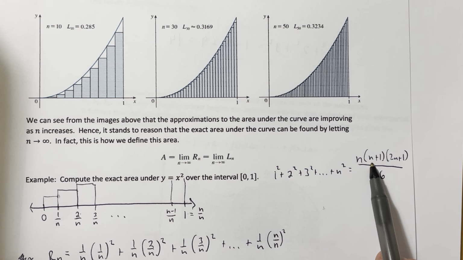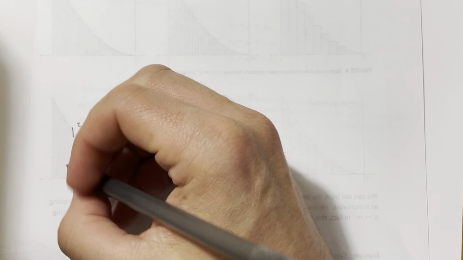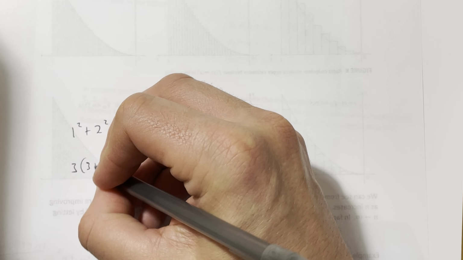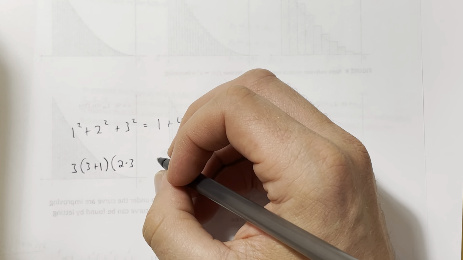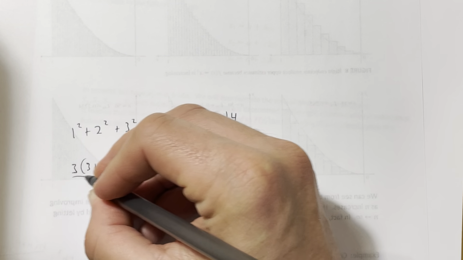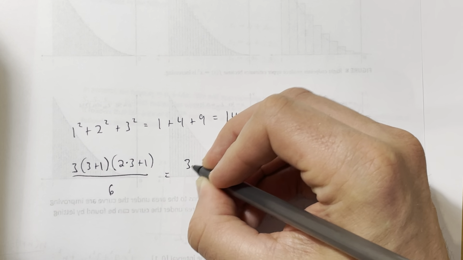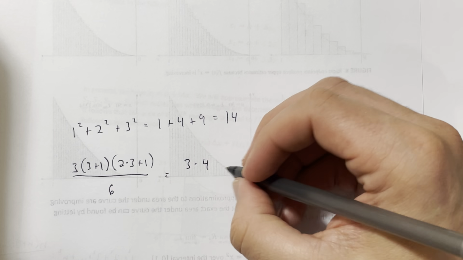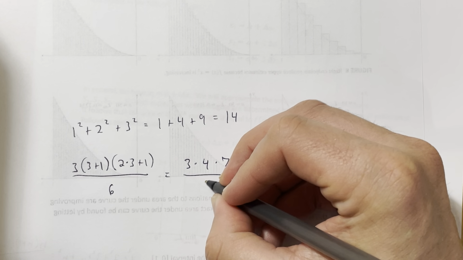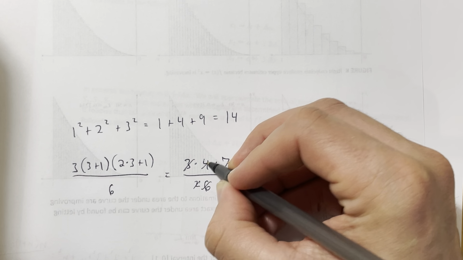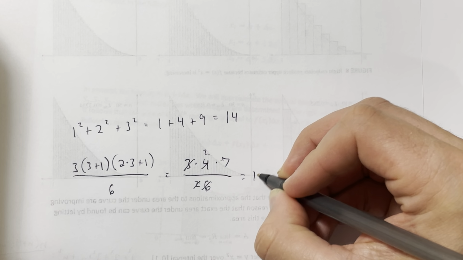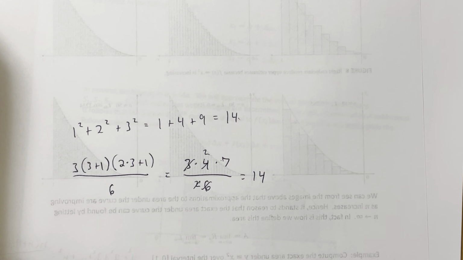I'm letting n equal 3. So 3 times 3 plus 1 times 2 times 3 plus 1 over 6. What is that? This is equal to 3 times 4 times 7 over 6. Let's simplify. Divide by 3 to get a 2 here. Divide by 2 to get a 2 here. I'm left with 2 times 7, which is 14. Same thing. So we verified it for the case where n is equal to 3.